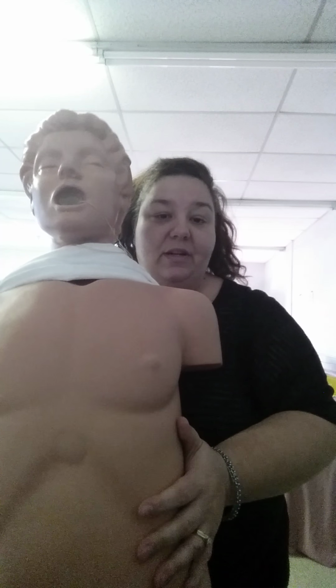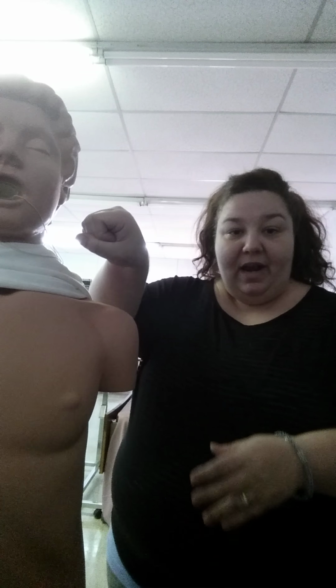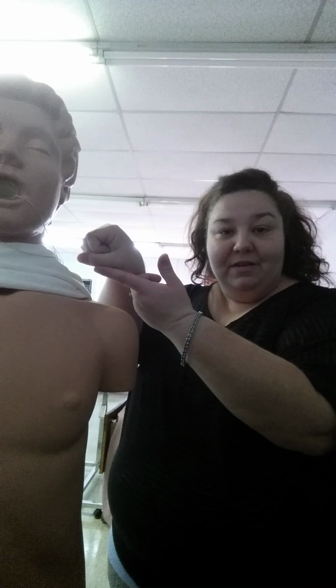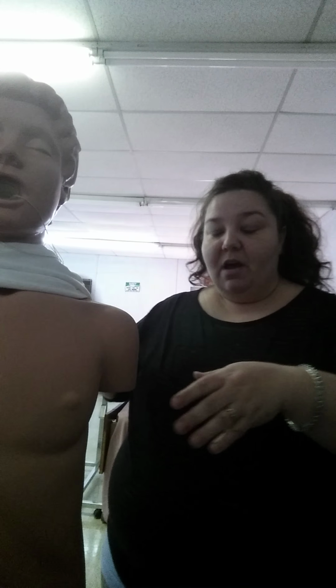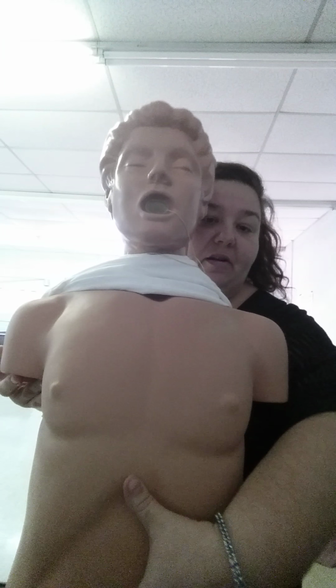Once we've located those two landmarks, now we have to get into position. We're going to make a fist with our dominant hand, and we want to make sure that we're using the flat part, and we want our thumb to the outside. So we have the flat part of our fist, and then we're going to use our non-dominant hand to wrap it around. So I'm going to locate his sternum, locate his belly button or navel.